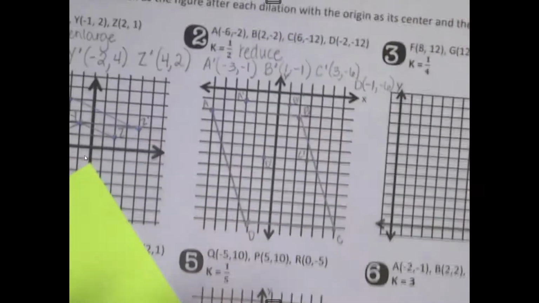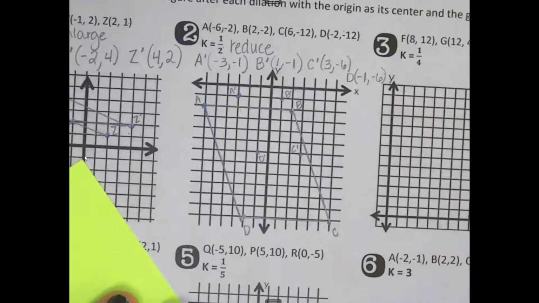Okay, I'm going to pause it so that you can keep copying, but once you've got them down, you need to connect your points.